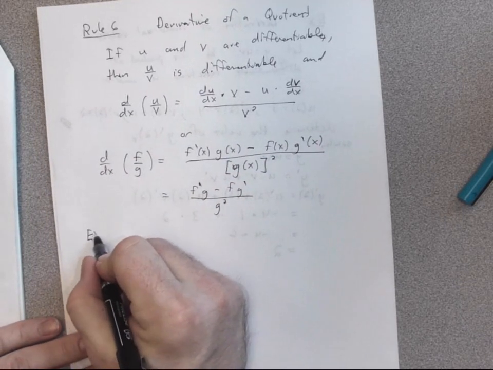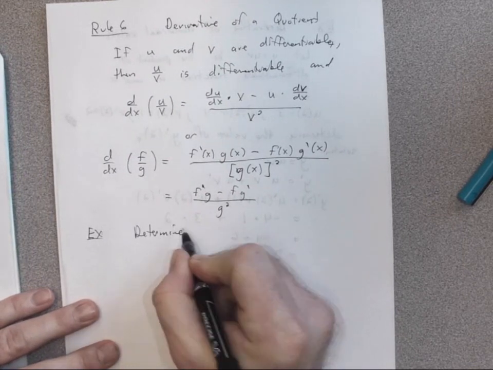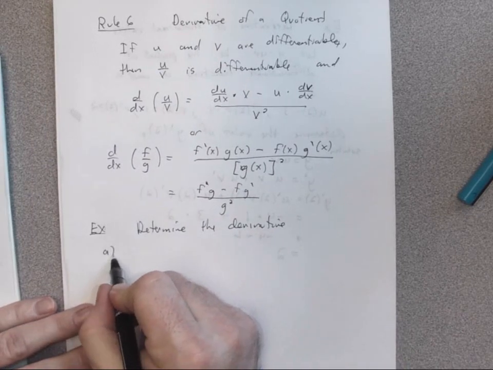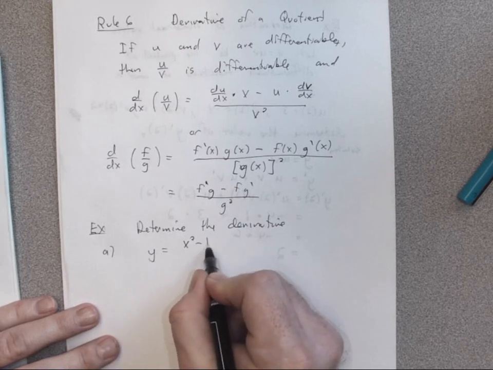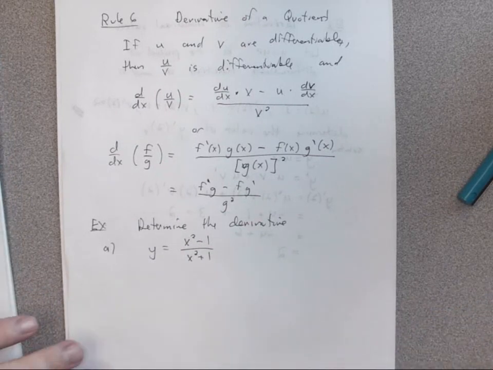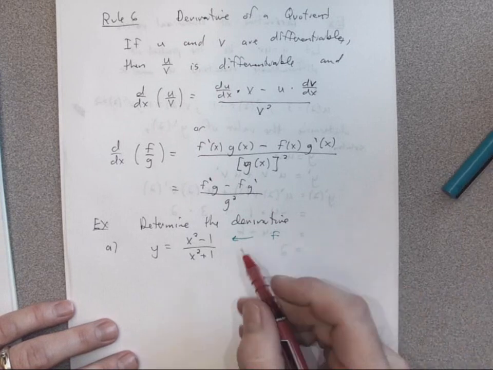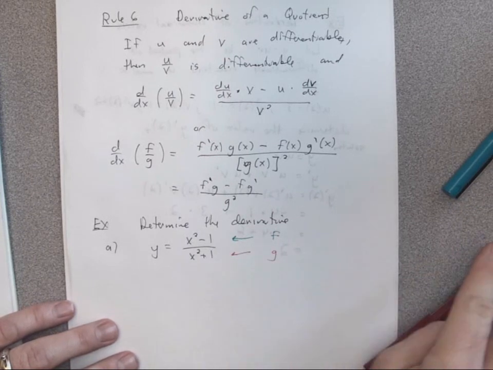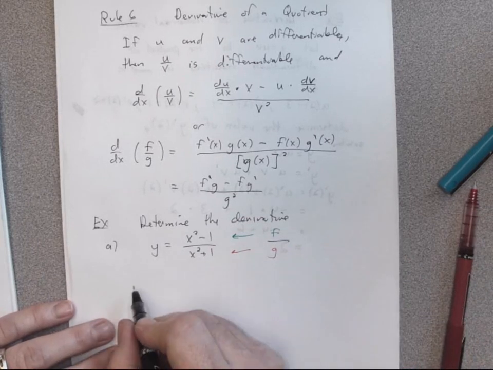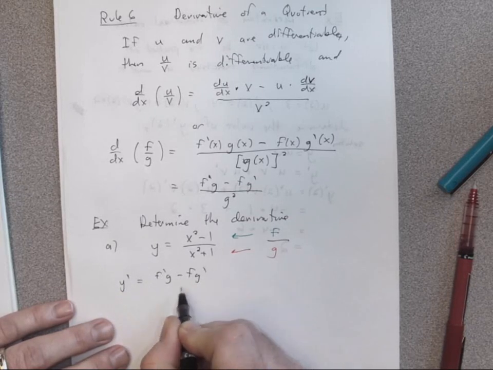So an example, determine the derivative. So if y is equal to x squared minus 1 all over x squared plus 1. So what I'm going to do is I'm going to label these things. The numerator is going to be f, and the denominator is going to be g. So what we have is we have the form f divided by g. So that means y prime is going to be equal to f prime g minus f g prime all over g squared.